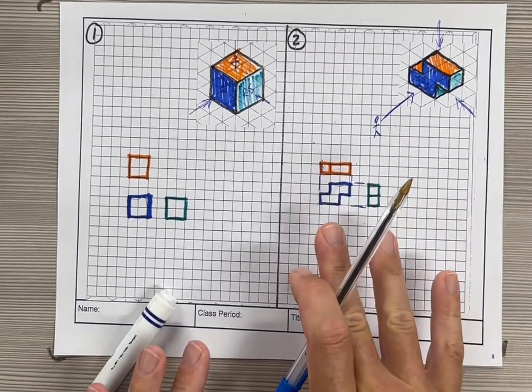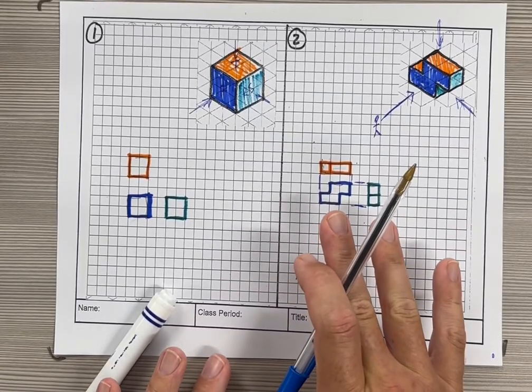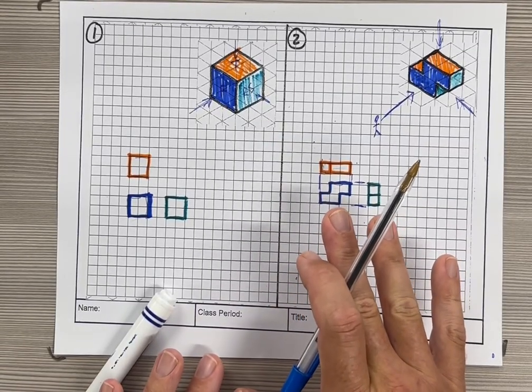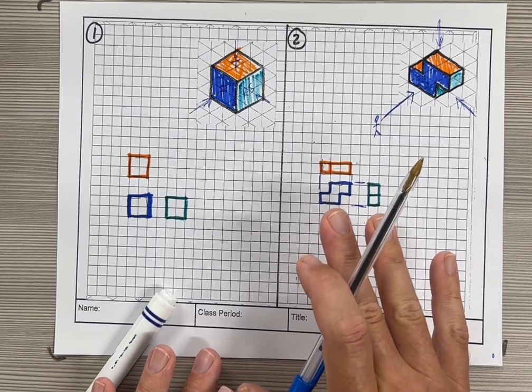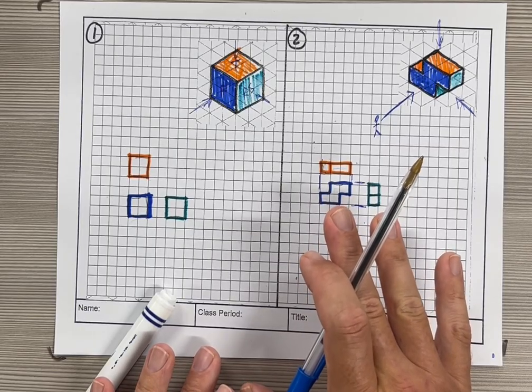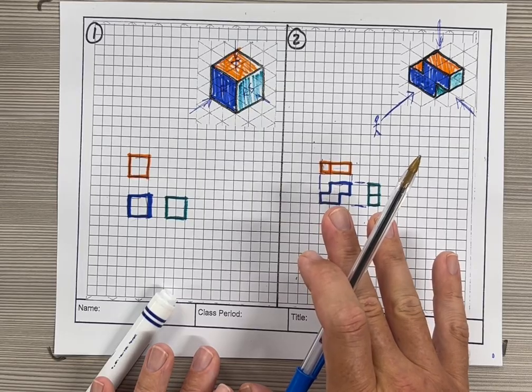So there's 2 examples. Feel free to watch these back, help each other out. I will be back on Wednesday and we'll talk about these and we'll work on your multi-view drawings for your car. With that, good luck.